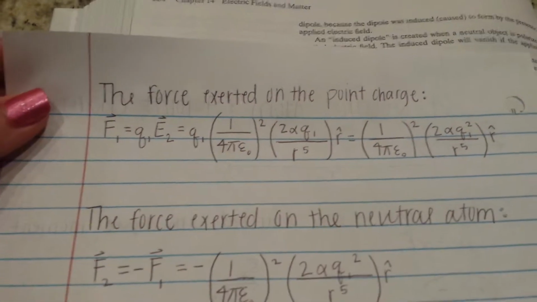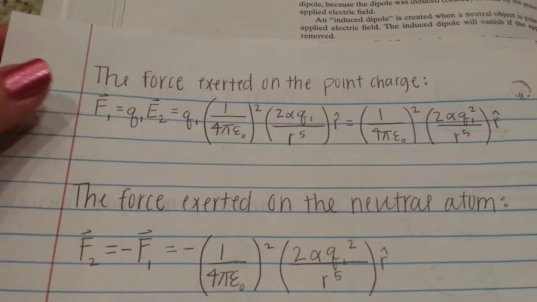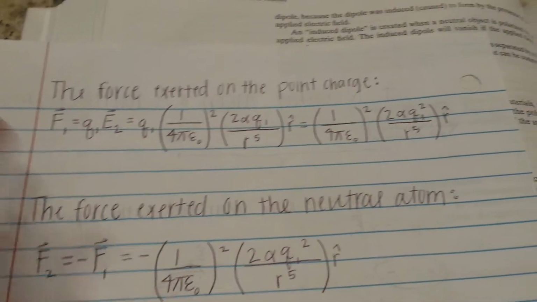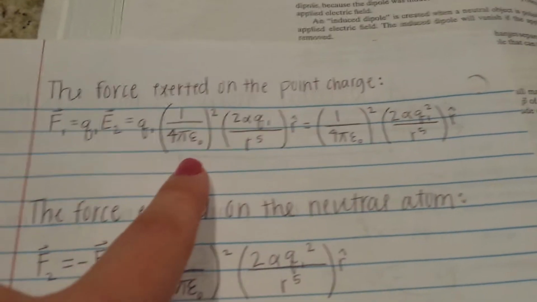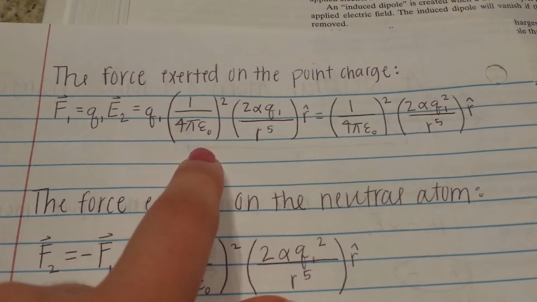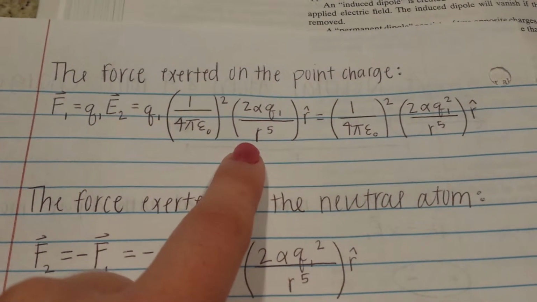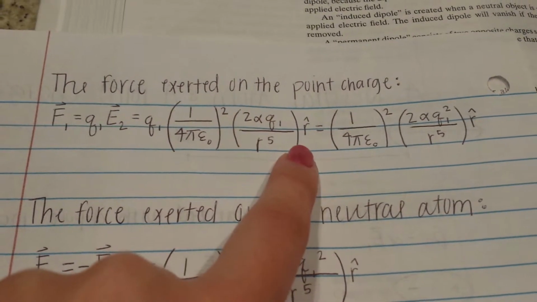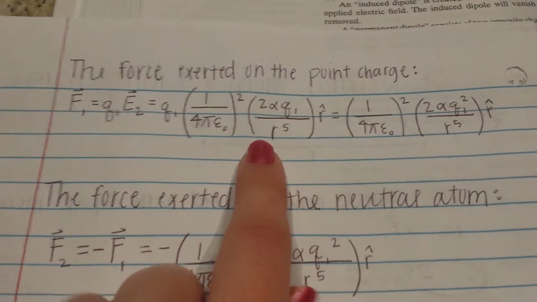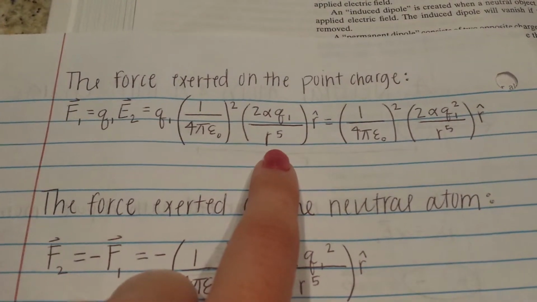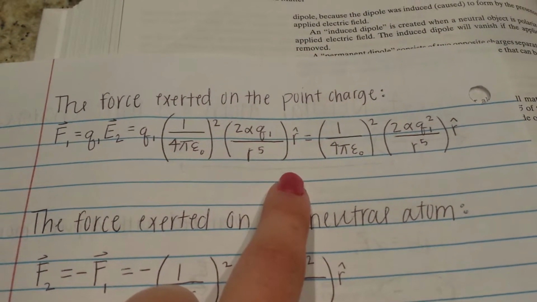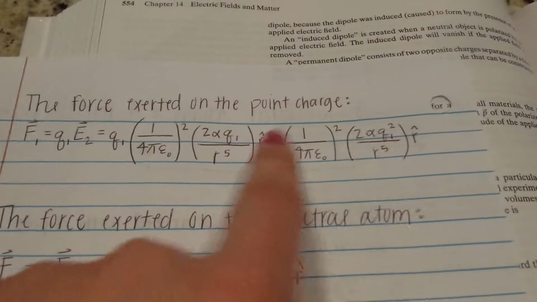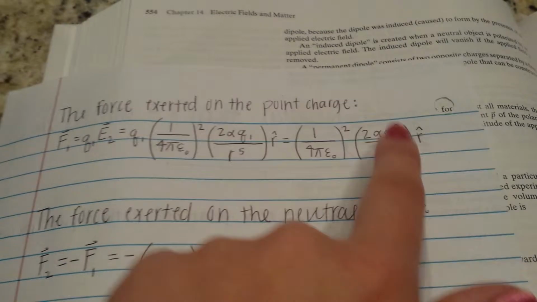So now we can find the force exerted on the point charge, because F1 equals Q1 times E2. So we have Q1 times 1 over 4 pi epsilon naught squared times 2 alpha times Q1 over r to the 5th power times r hat, because that's the electric field, E2, that we found just a minute ago. And so we combine Q1 here with Q1 here, and we get Q1 squared.